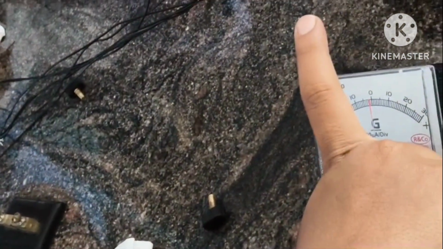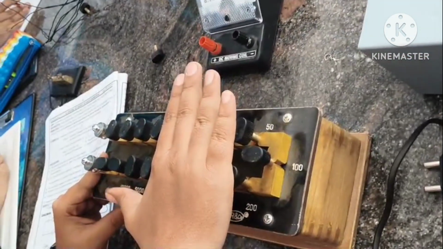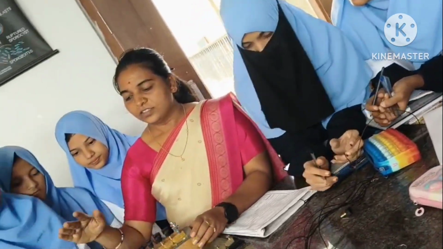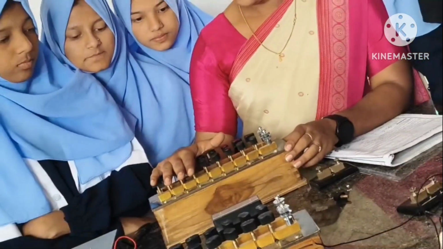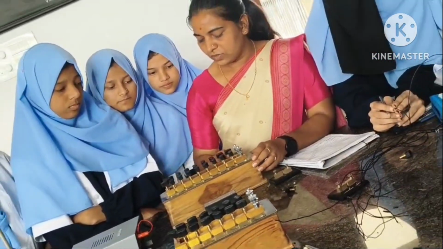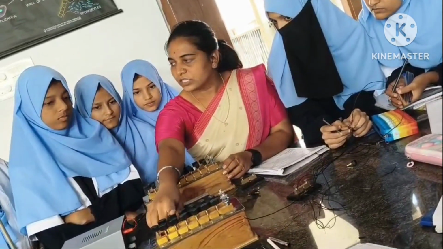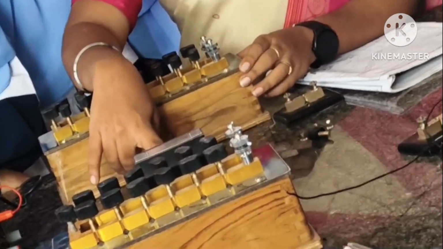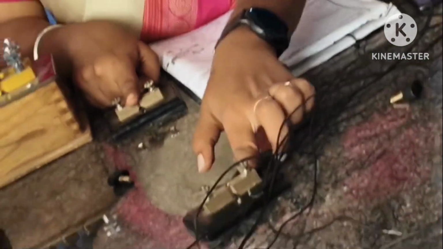This is the experiment. So this is the EMF of the cell. This one is a resistance R in ohm. This one is a high resistance, because here 10,000 ohm is a high resistance. This one is a small resistance, we consider this one as S. And this is a galvanometer, and the plug keys: this one is K1, this one is K2.